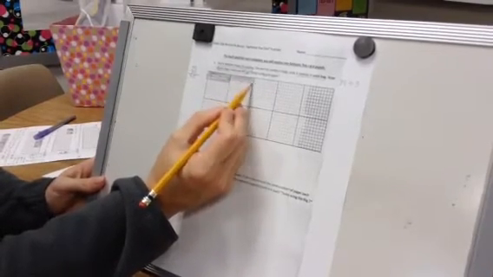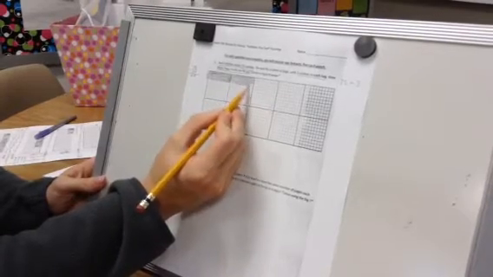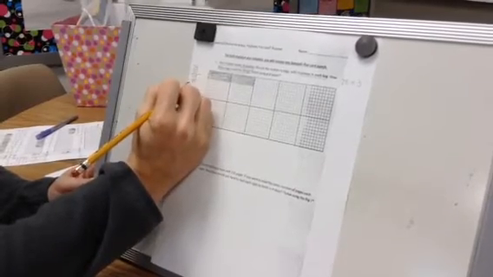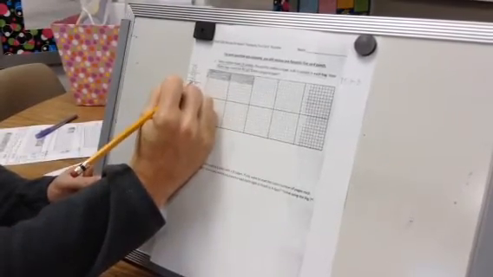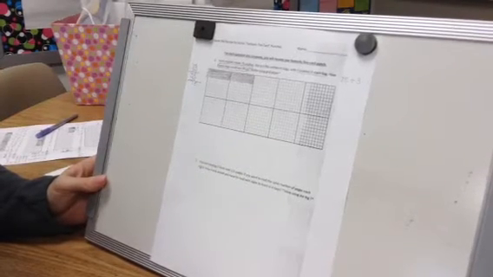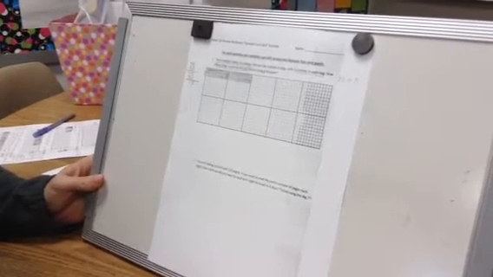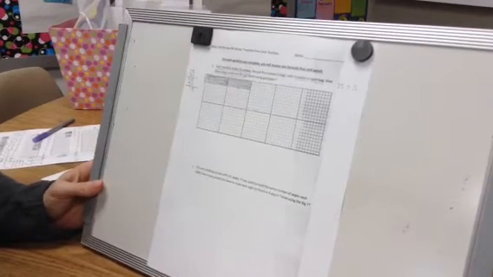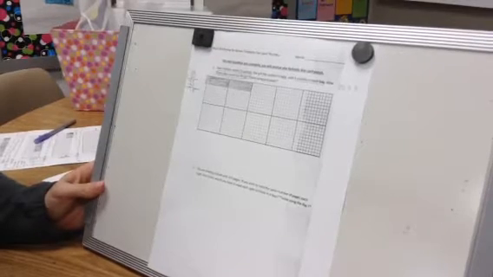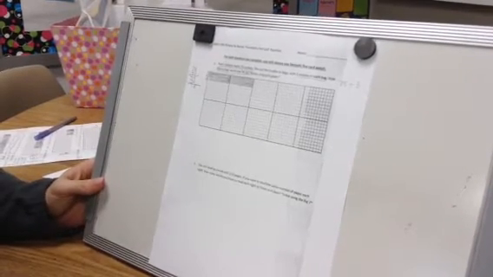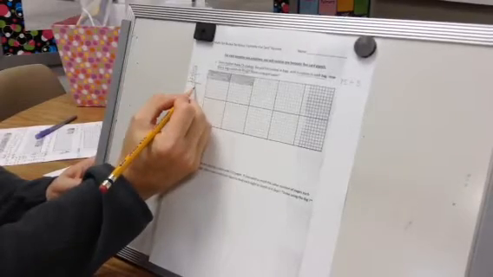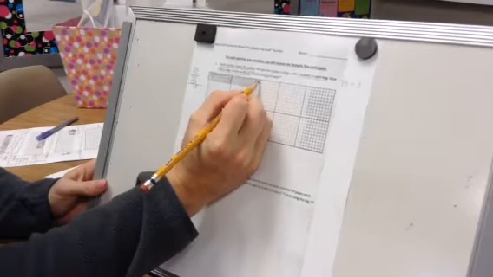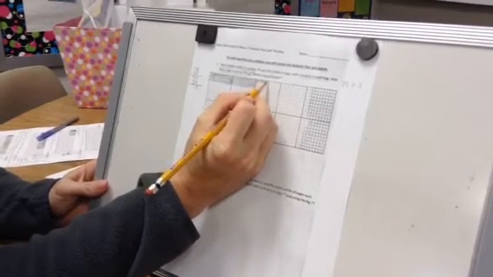10, 20, 30. And then I need to subtract to see how much I still have. 45 minus 30 is 15. So now I'm thinking to myself, how many could I put into each group now? I don't have enough to put 10 in each group, so I can't put a rod. I'm down to units. 3 times what would get me 15? 3 times 5. So I would put 5 units in each group.